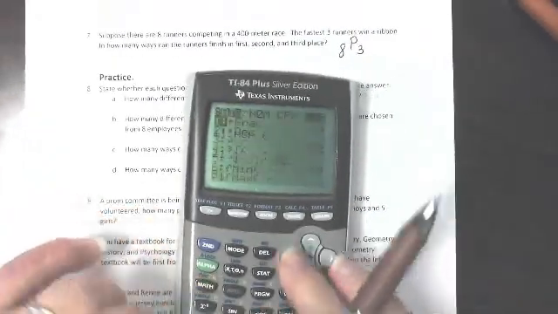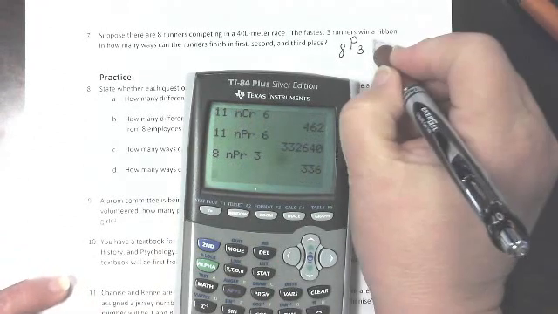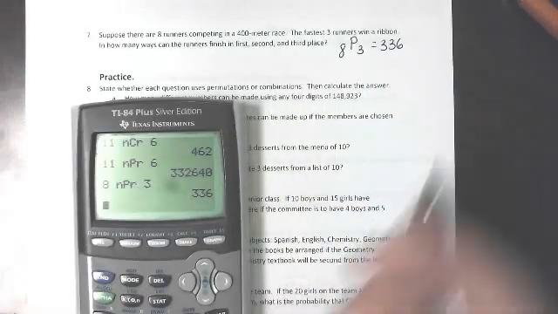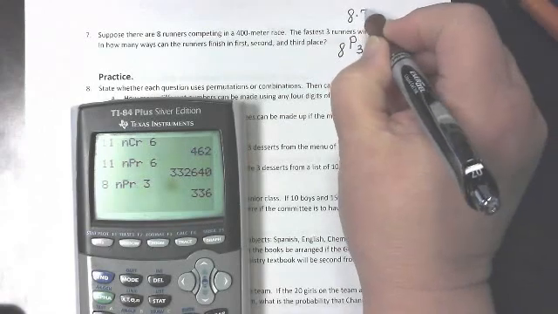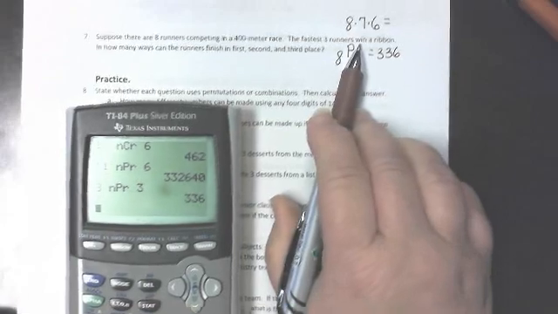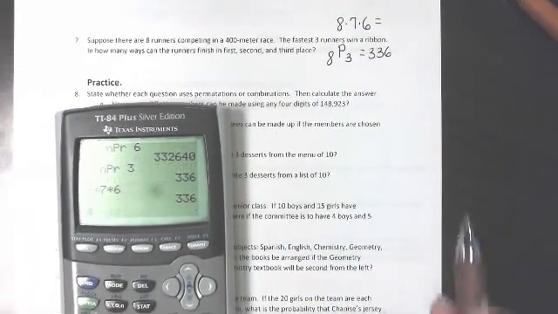So I could use this formula, 8P3, and get 336. Or you might have noticed, well, could I just say 8 people could be first place, 7 people could be second place, and 6 people could be third place? And the answer is yes.